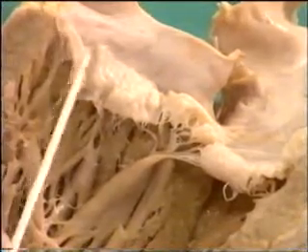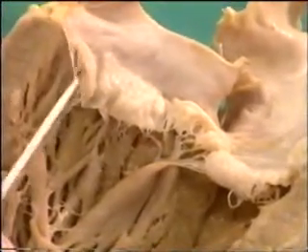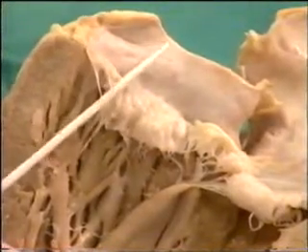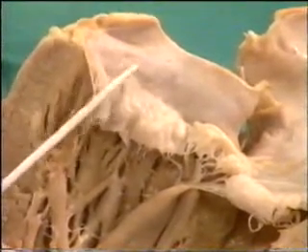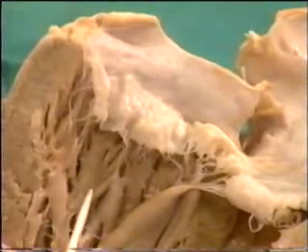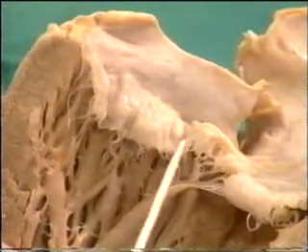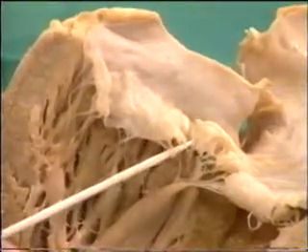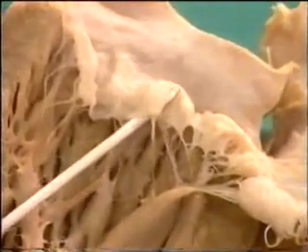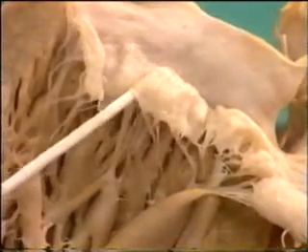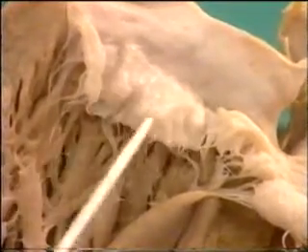The chordae in some areas are becoming extremely thin, and very much prone to rupture.